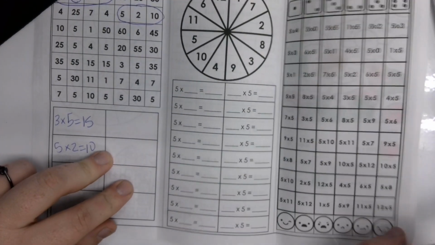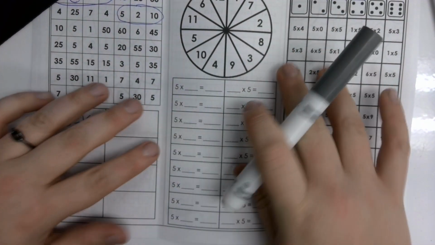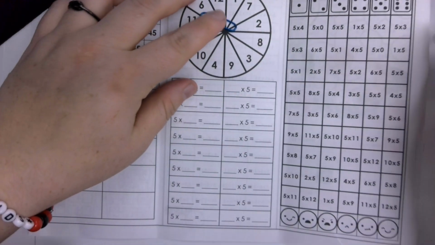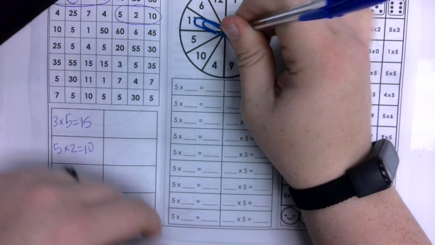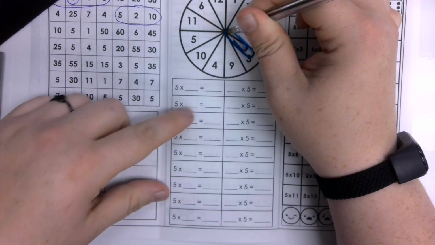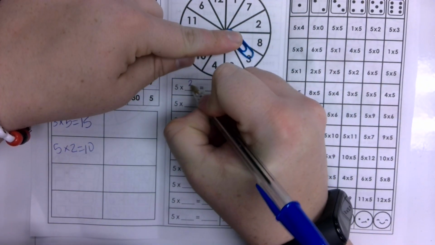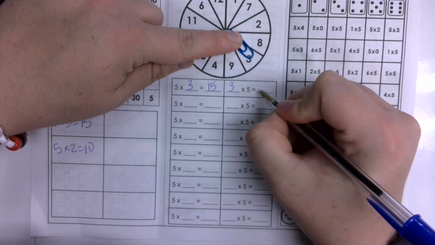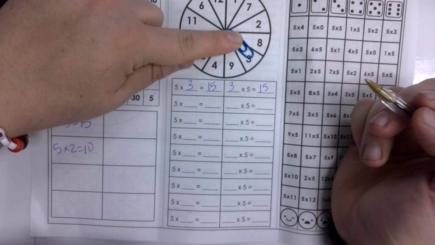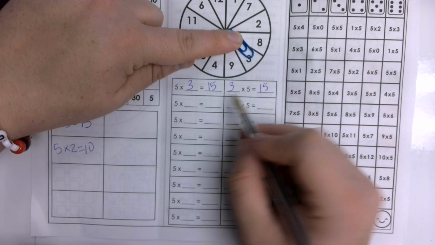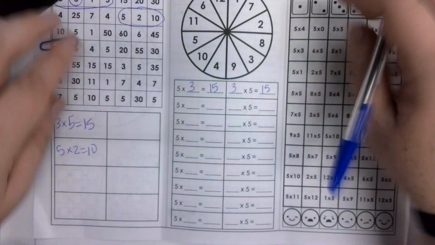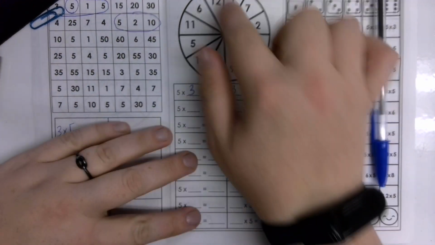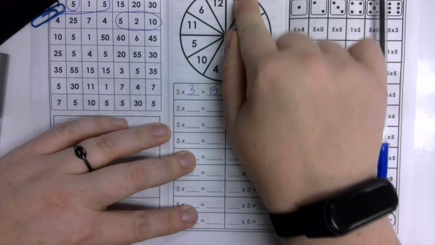If you open it, here you can use a paper clip to spin. You put a paper clip, hold your pencil, click it. So we're going to do 3 times 5, or 5 times 3 equals 15. Over here, we're going to do 3 times 5 equals 15, because those are both the same. You know that that's the commutative property. If you don't have a paper clip, which I know I don't have any at home, you can use a pencil and stop.